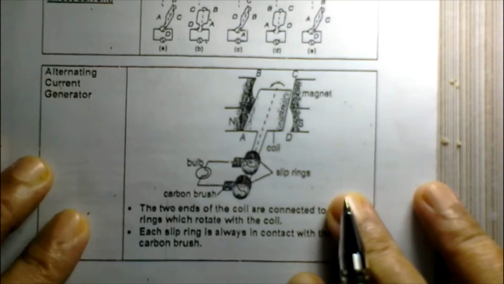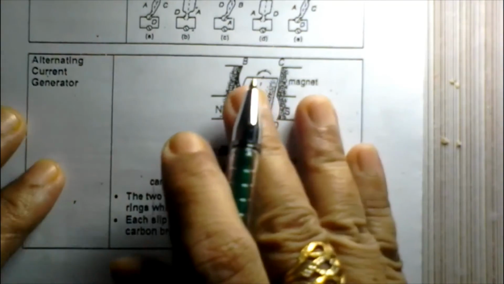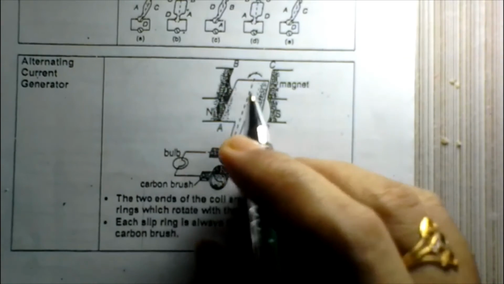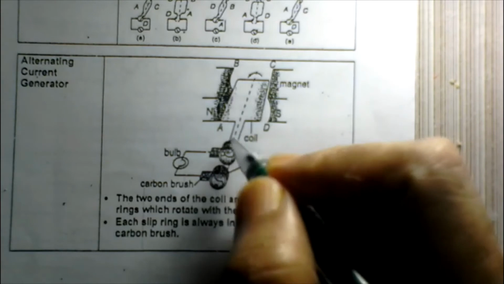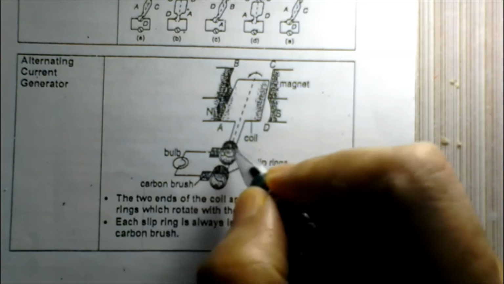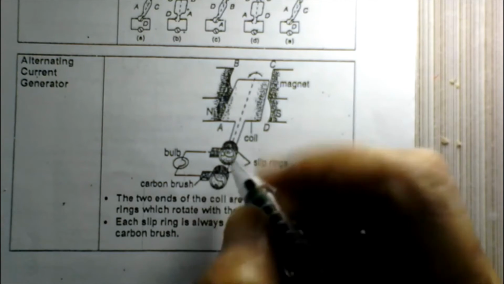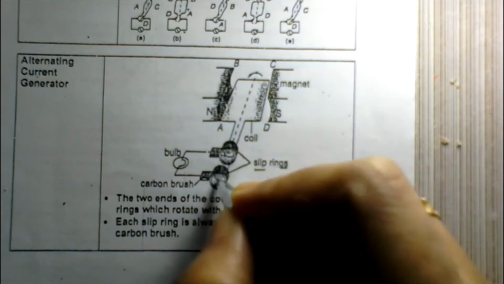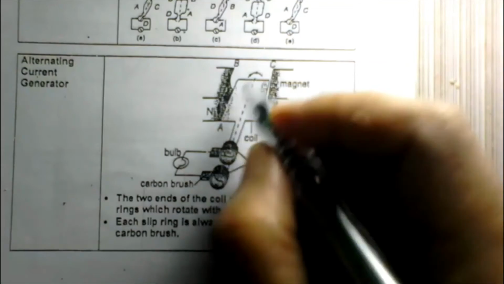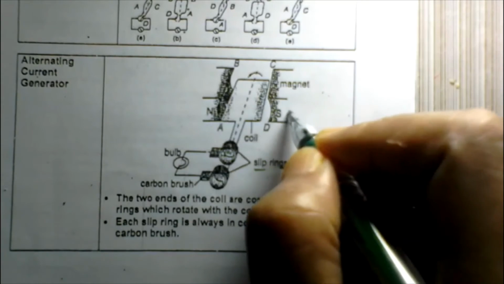Let's look at the AC generator. What is the difference from the DC generator? Same thing, it has a coil that connects to the circuit. Now we don't use a commutator anymore, we use slip rings. There are 2 rings. Here is north and here is south.